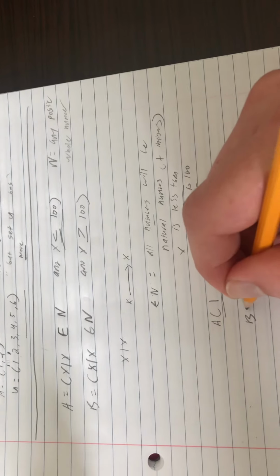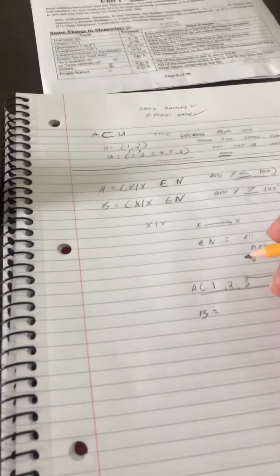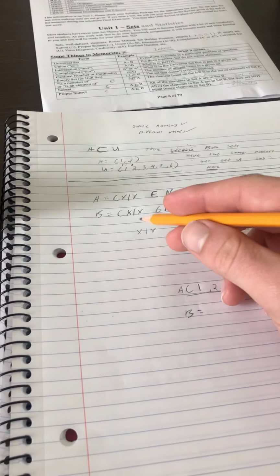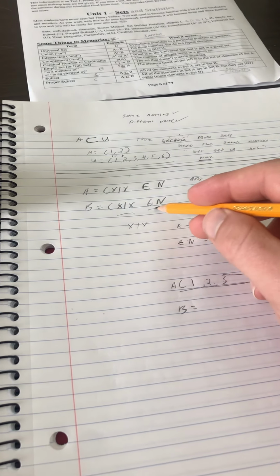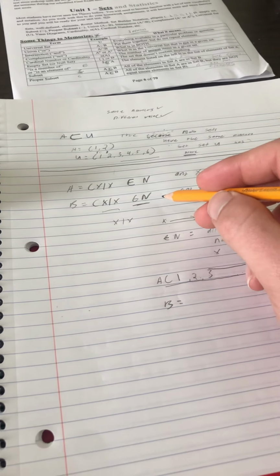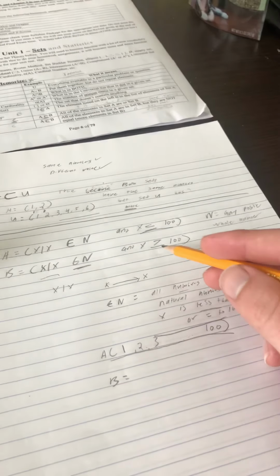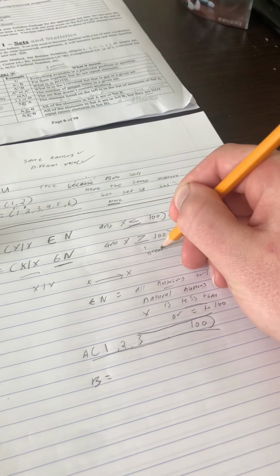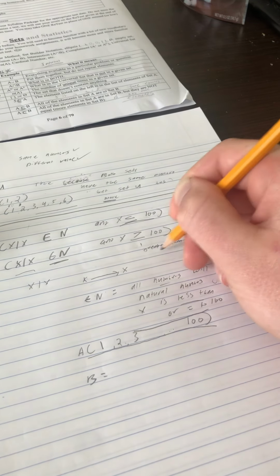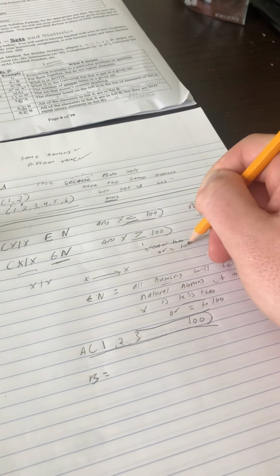Let's figure out what set B means. Set B is the same thing. It's a spectrum, just like we figured out for set A. They're all going to be natural whole numbers, but this sign is flipped. So it's going to be greater than or equal to 100.